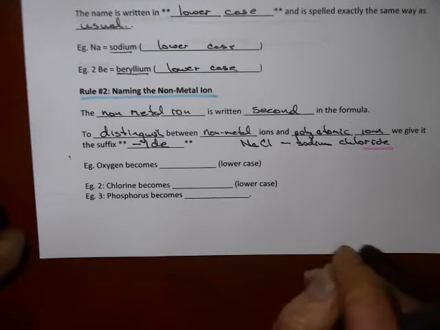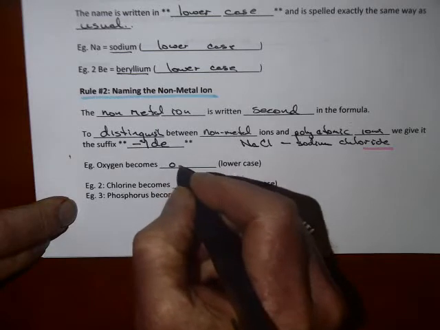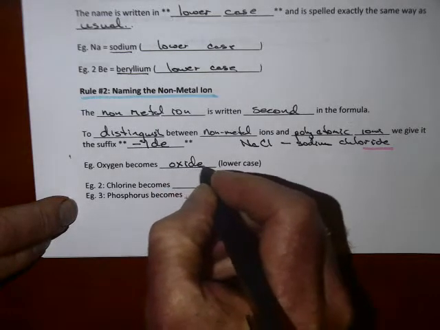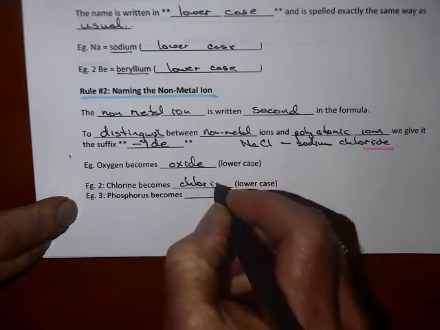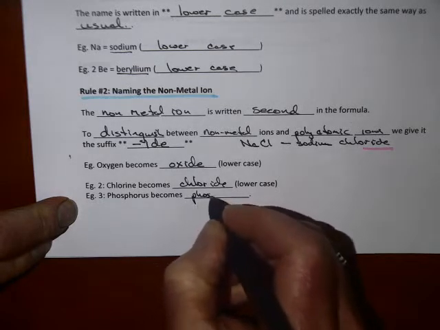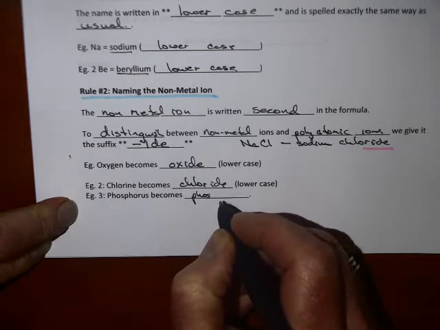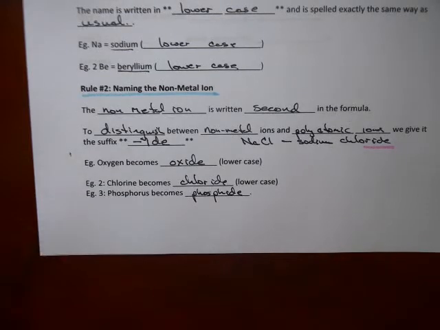Oxygen is a special case, so it becomes oxide, and chlorine becomes chloride, and phosphorus becomes phosphide. So basically, you change the ending, the "ine" or the "us" or the "gen" on these three.